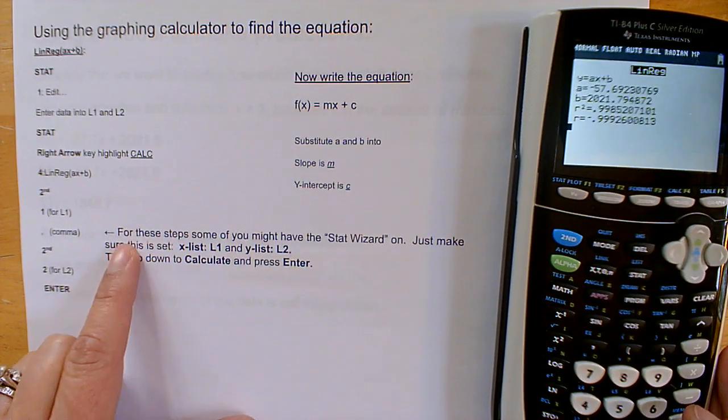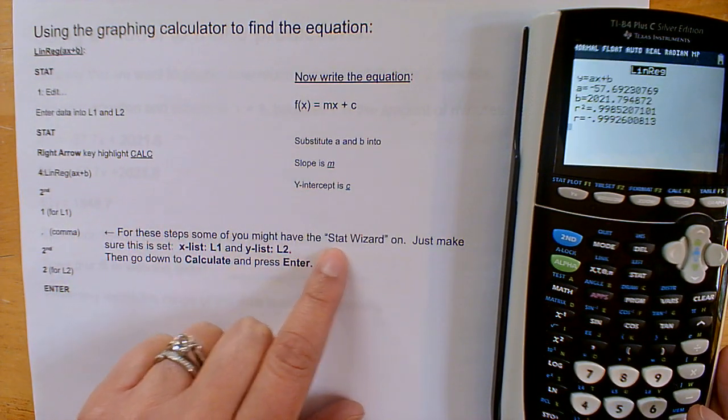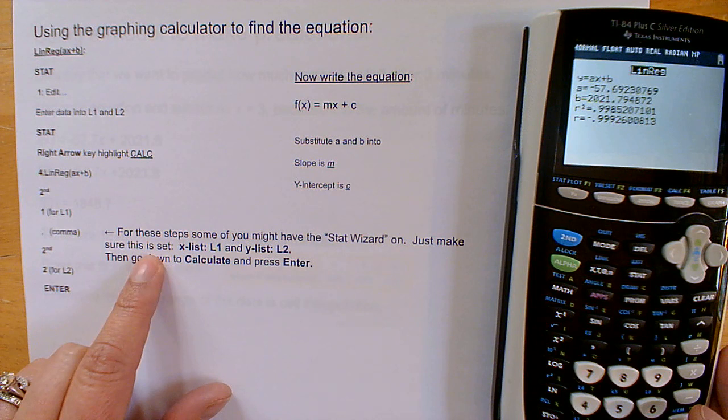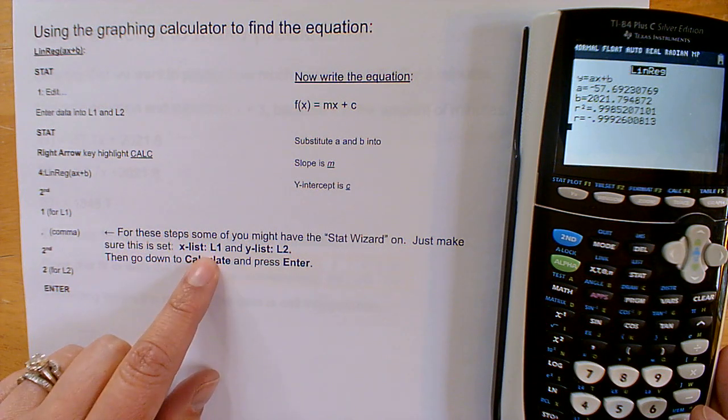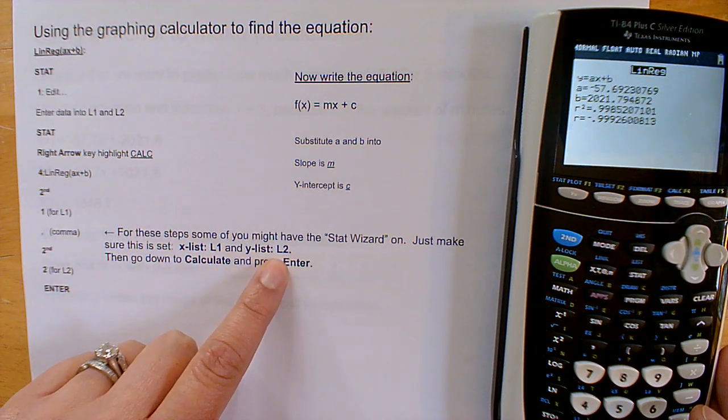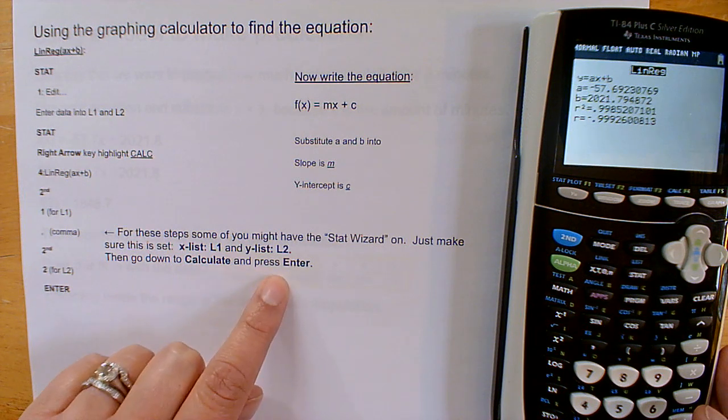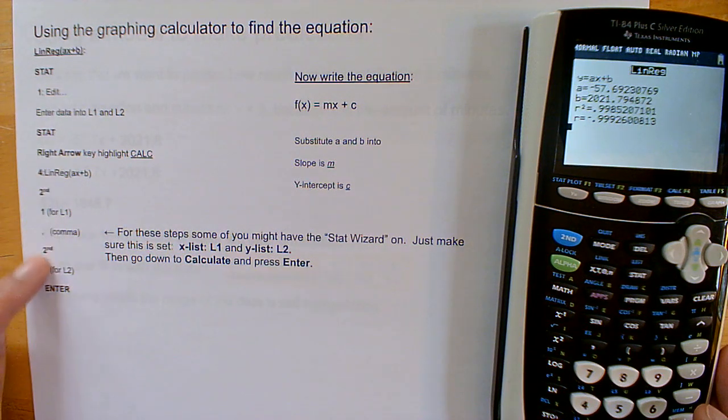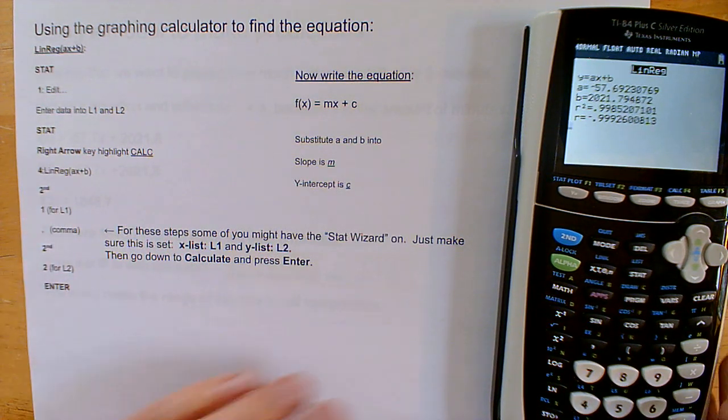So here we go. For these steps, some of you might have Stat Wizard on. Just make sure this is set: X list L1 and Y list L2. Then go down to calculate and press enter. For those of you who don't have Stat Wizard, here's what you put in.